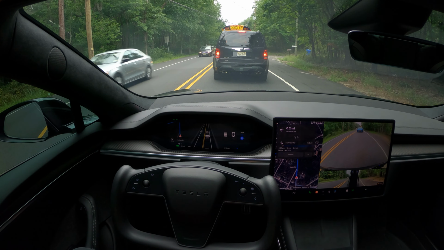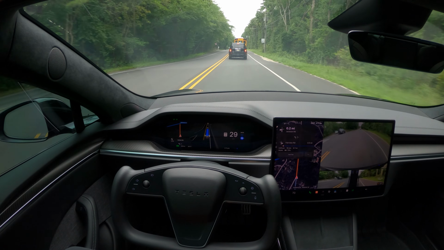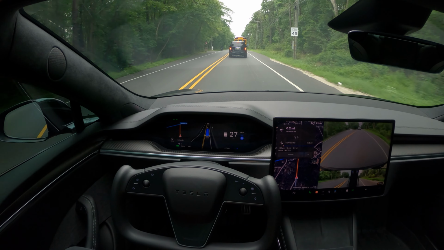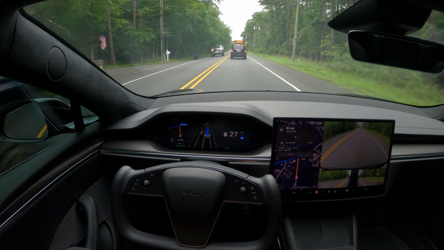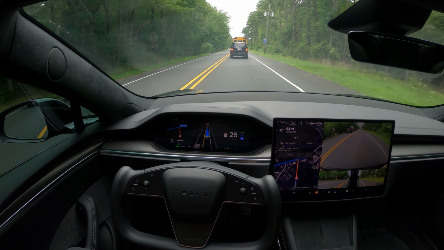Since we have to drive a lot, I'm going to be skipping forward some of the parts where I see that nothing much is happening. In 1,000 feet, turn left onto Jackson Road. Okay, so I'm going to be turning onto this road from that light which is upcoming.